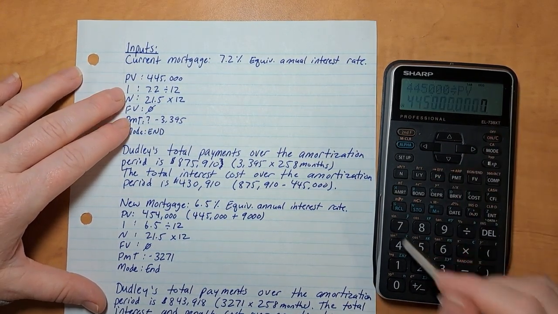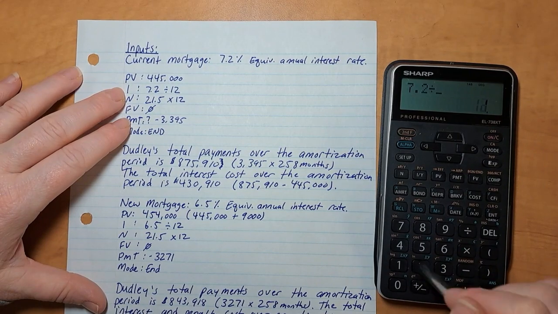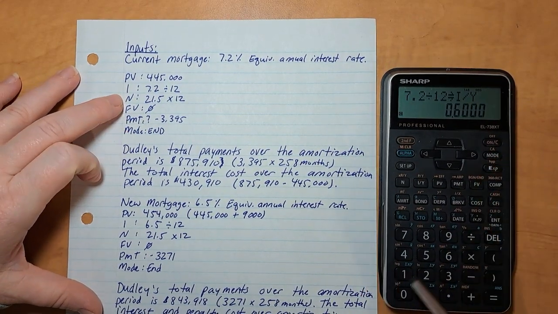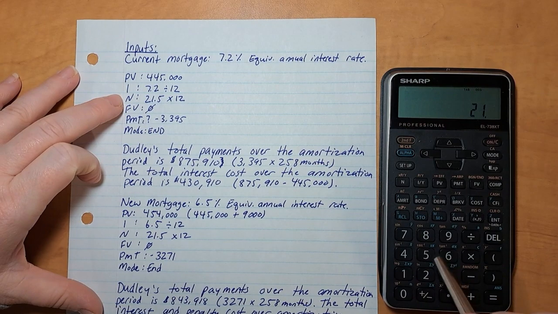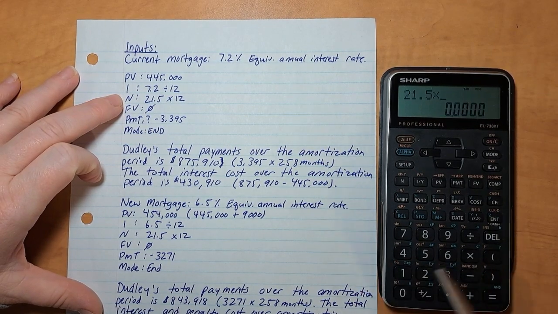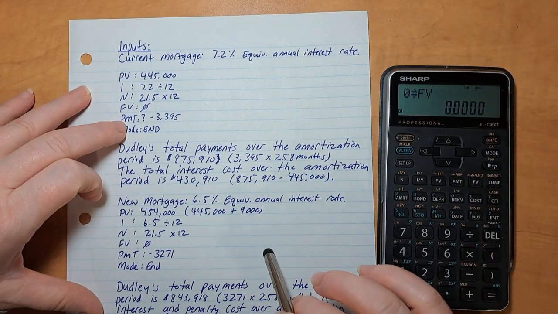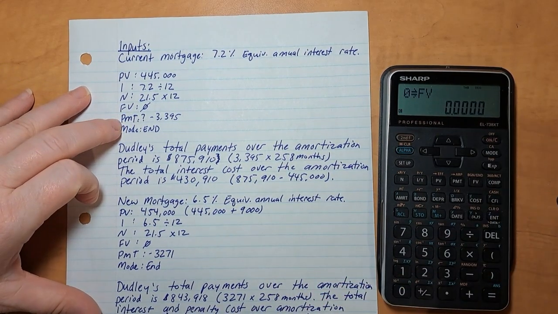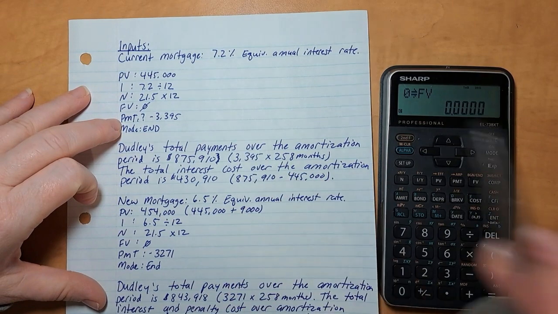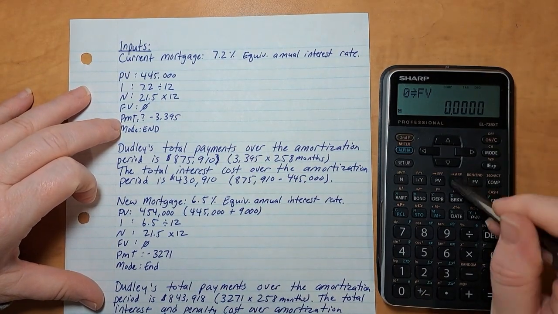And the interest rate is 7.2 divided by 12 because it is monthly payments over 21 and a half years times 12, because again, monthly payments. The future value is 0. And let's compute the monthly payments.